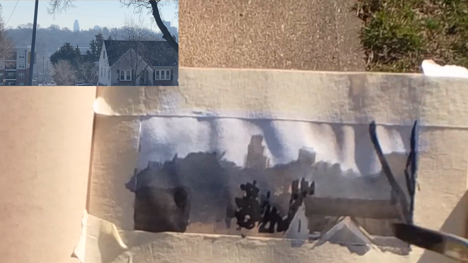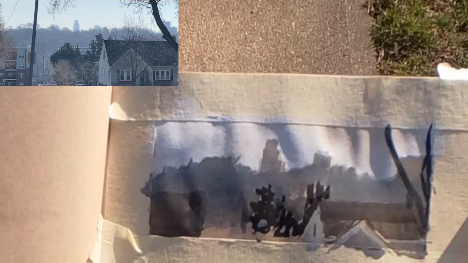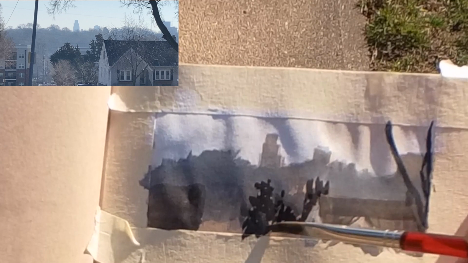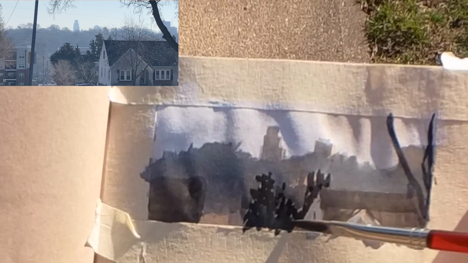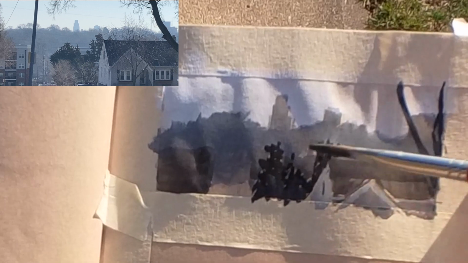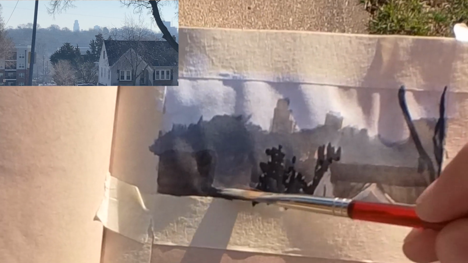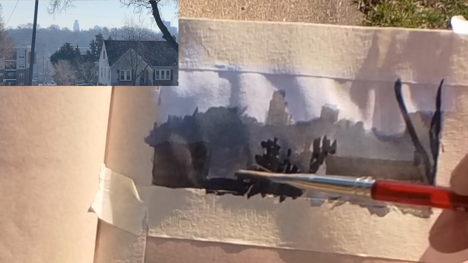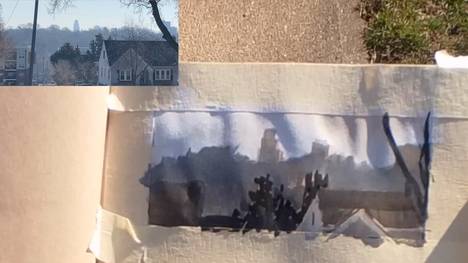So if you think about the skyscrapers in the distance and these trees that I'm laying in here, they're both verticals. But because these trees are much closer to me than those skyscrapers, which are miles away, I'm painting these trees much closer to black, whereas the skyscrapers are pretty much my lightest gray in this scene.